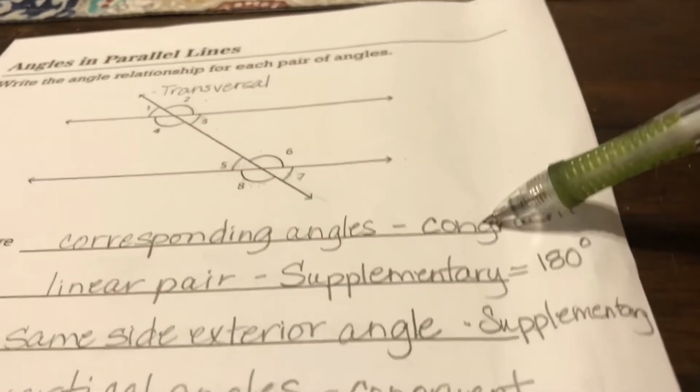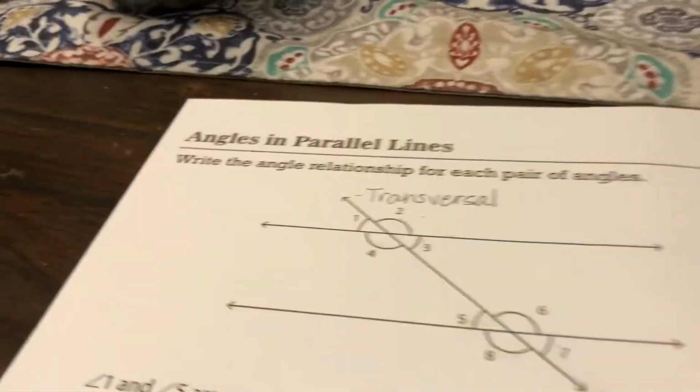Okay, that's their relationship. Then angle 3 and angle 7 are corresponding. Well, if I look back over here, we already said that corresponding angles are going to be congruent, but let's just take a look and make sure. So here's 3, and here's 7, and we can see that, yes, they are congruent.